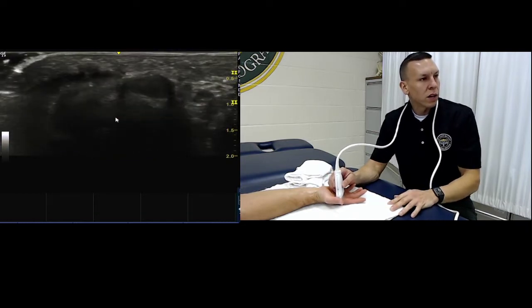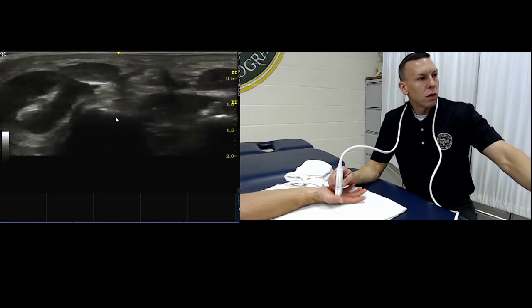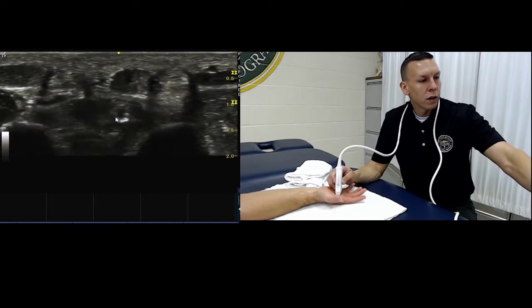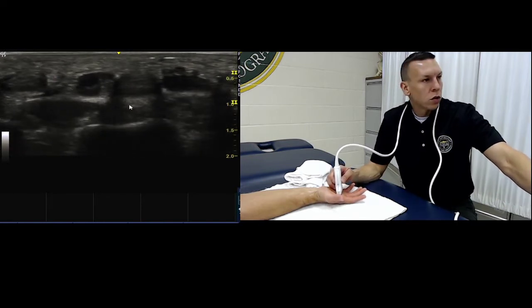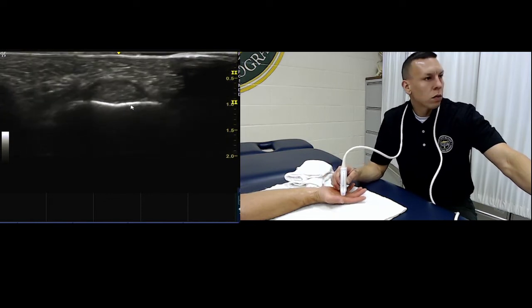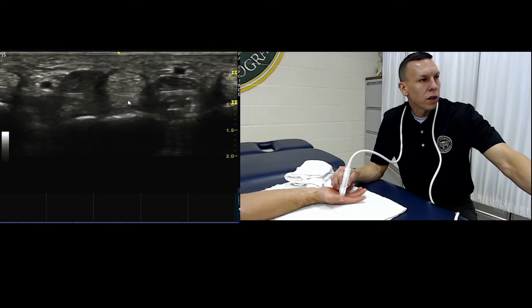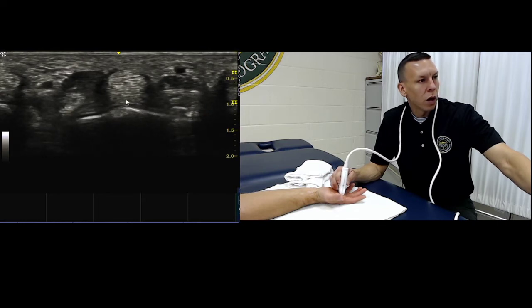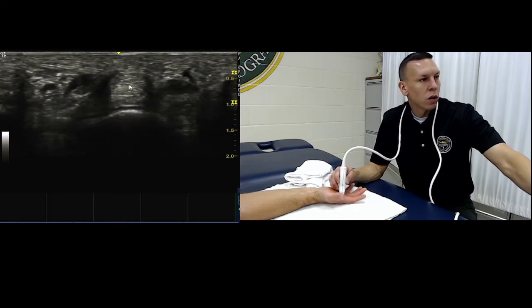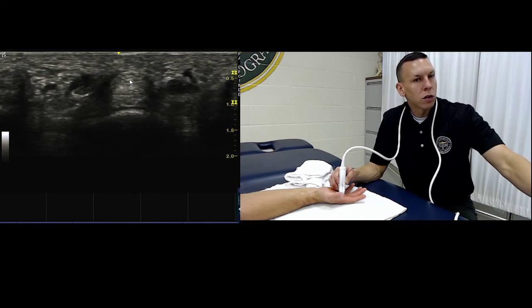You should be able to identify two different tendons here, above and below, and that is your flexor digitorum superficialis and profundus.